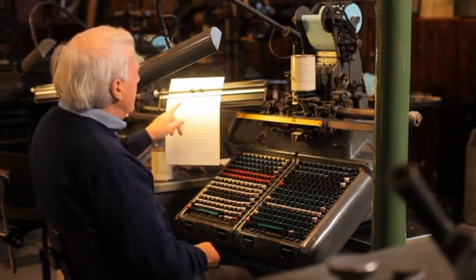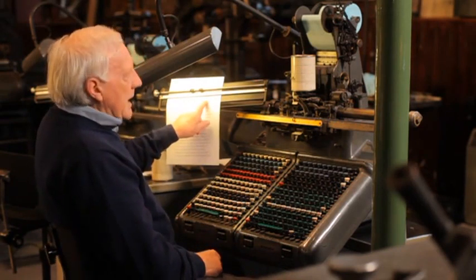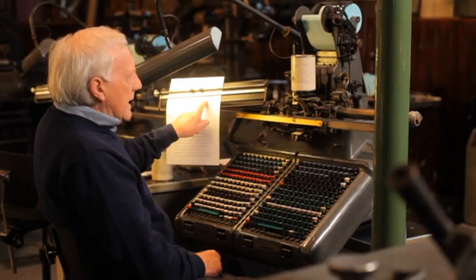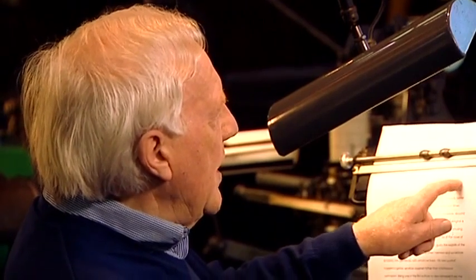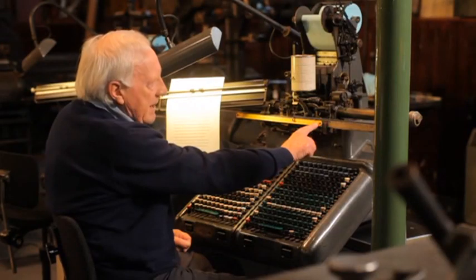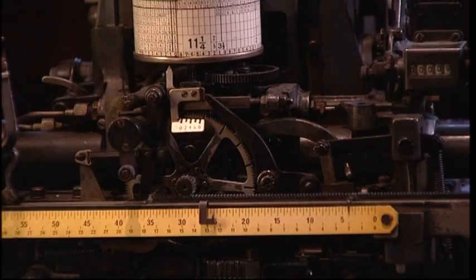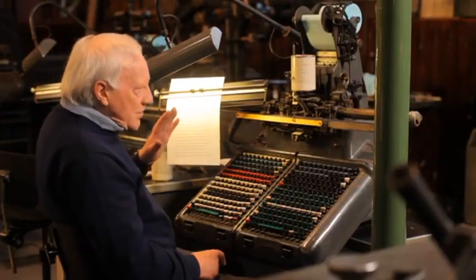Now, I've set the first line in this copy, and I've come to a comma, and the next word is "another," and I've got that much space left. I've got to decide whether I can fit that word in or not. So I decide not to fit it in. So therefore, I've made a firm decision to end the line.